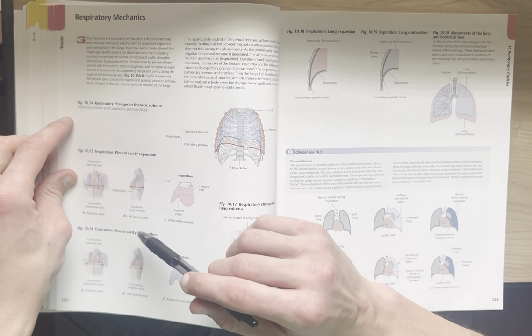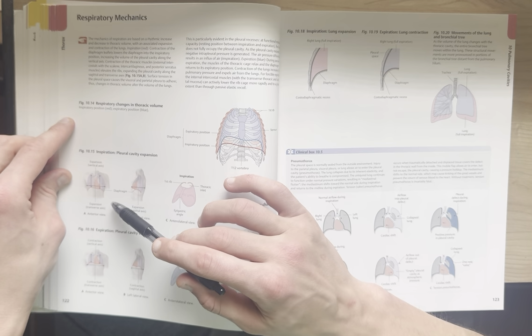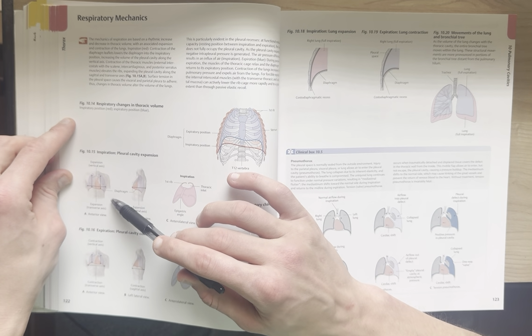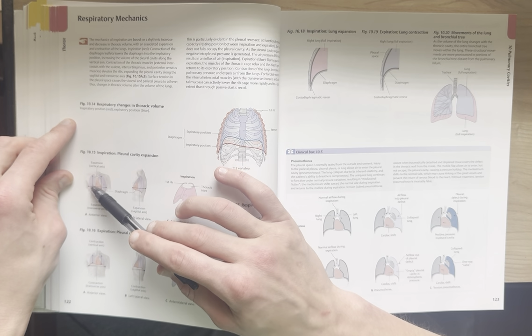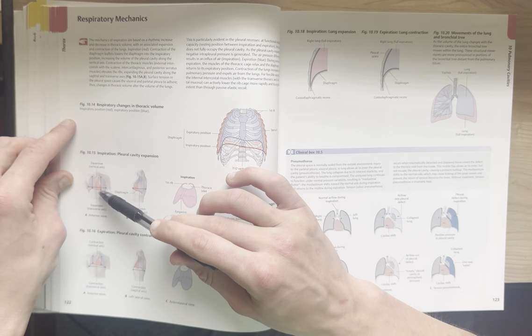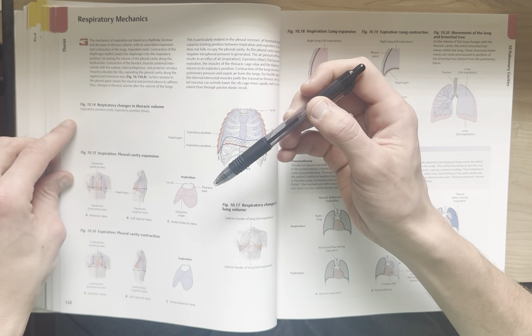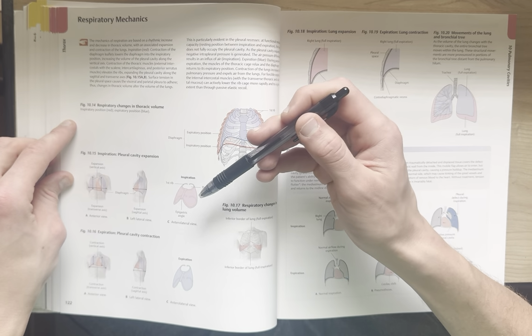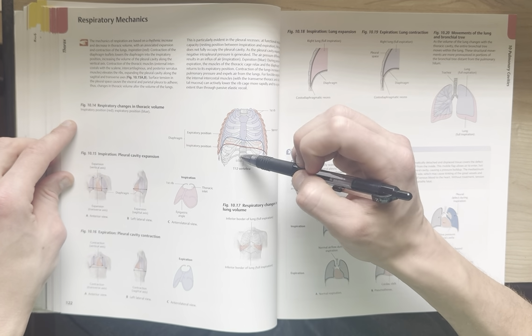Alright, let's look at these diagrams, which are going to demonstrate pleural cavity expansion. So for inspiration, there's the expansion on the vertical axis, and it shows you the directions in which it expands. And it happens both on the transverse axis and the sagittal axis. And then it gives us an anterior lateral view, highlighting the epigastric angle just for the purposes of orientation.